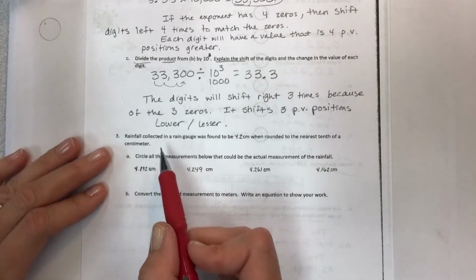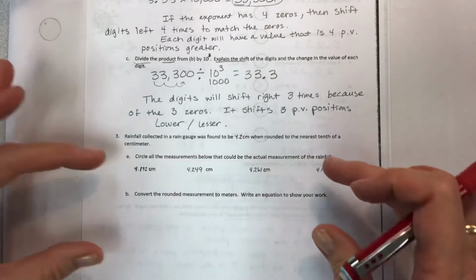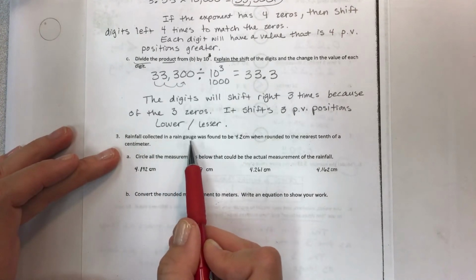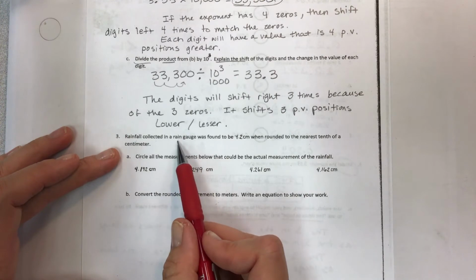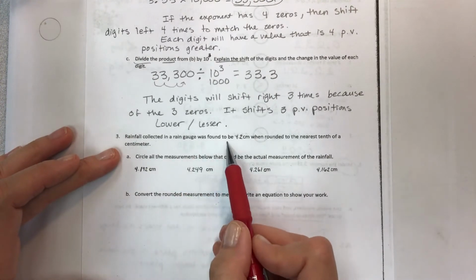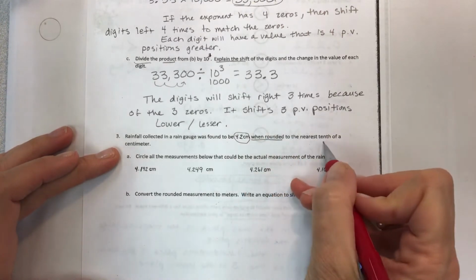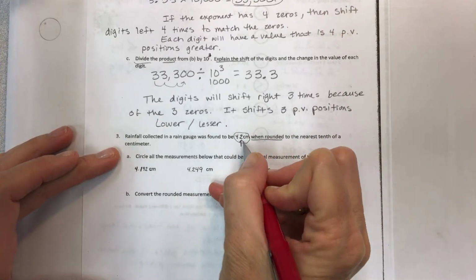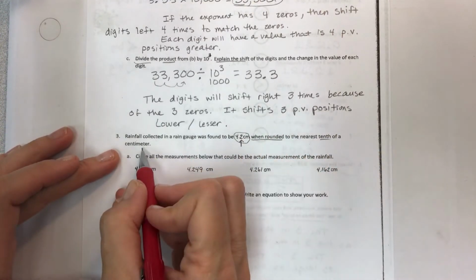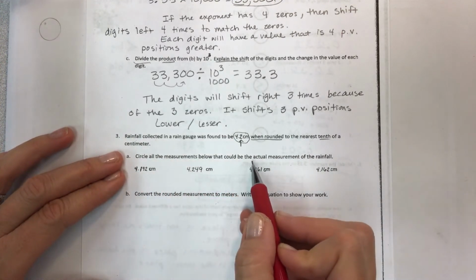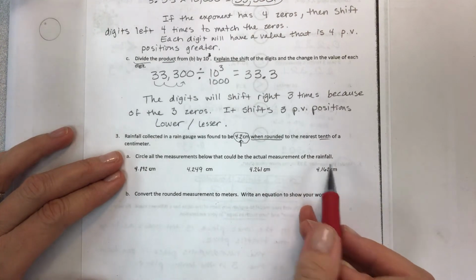Now, here's rainfall. Rainfall collected, this one is about rounding. Rainfall collected in a rain gauge, don't get confused by the word, it's just a tool to measure rainfall. And it was found to be this amount when rounded to the nearest 10th of a centimeter, okay? Now, circle all the measurements below that could be the actual measurement of the rainfall.